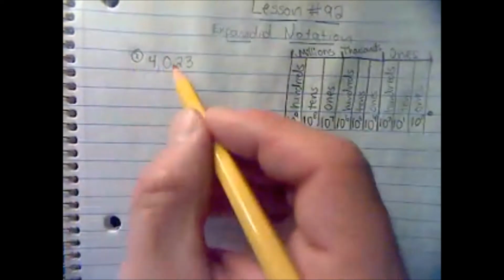4,023. So if I want to write that in expanded form, there's 1, 2, 3 digits here. So I'm going to have 3 sets of parentheses, and an addition sign in between each parenthesis. Alright, so what number is in the thousands place? Well, that would be a 4.